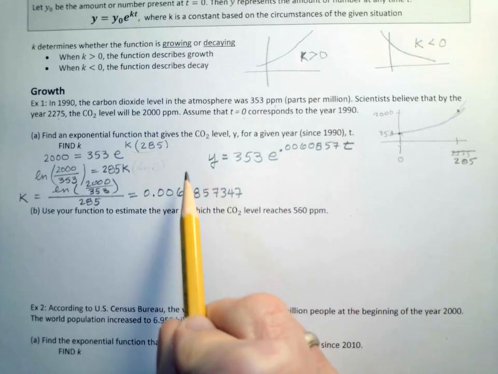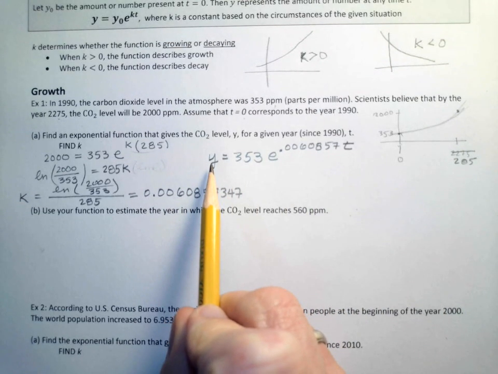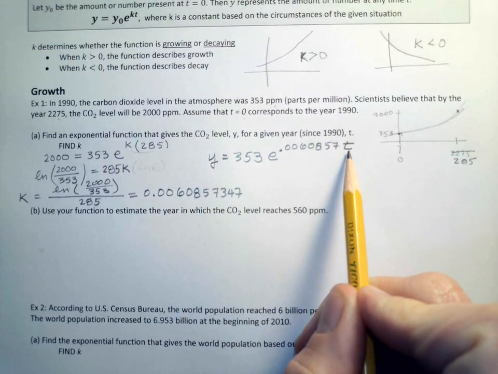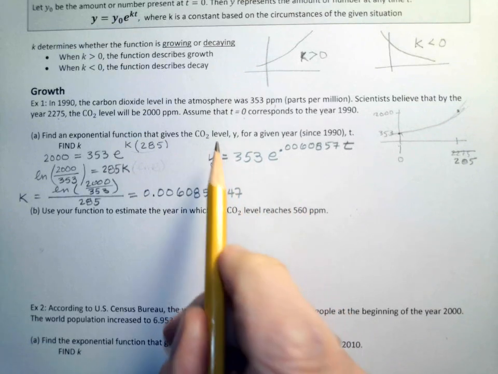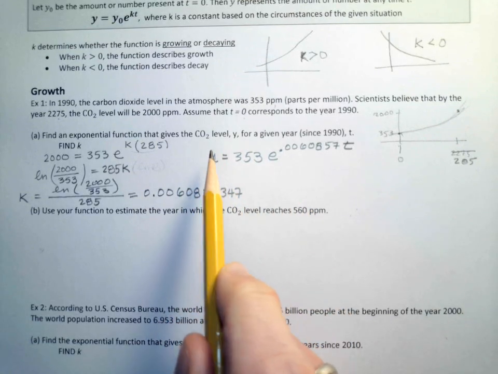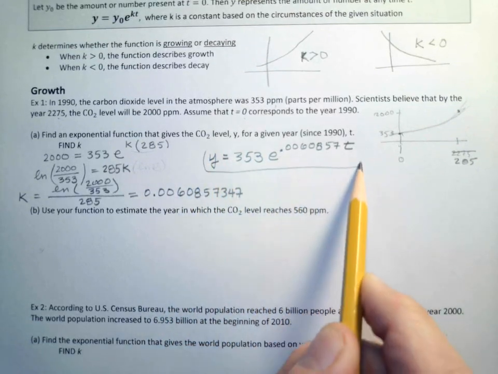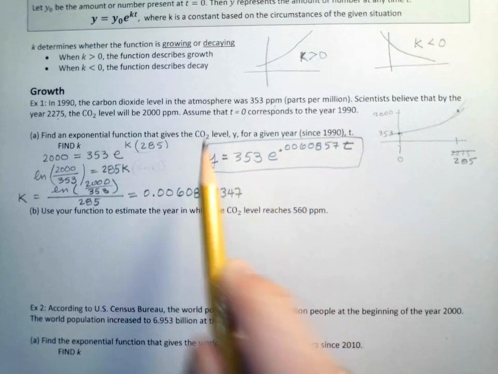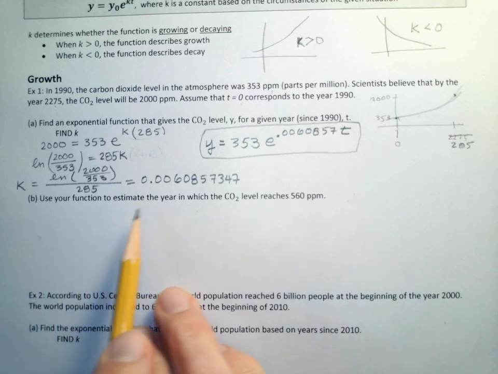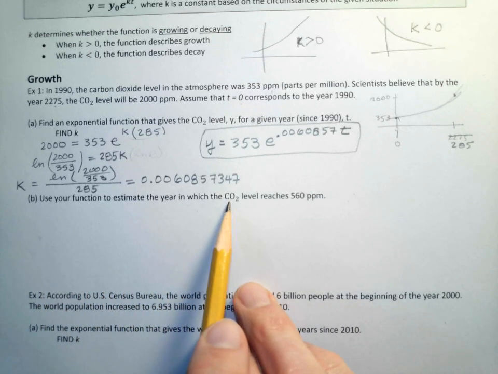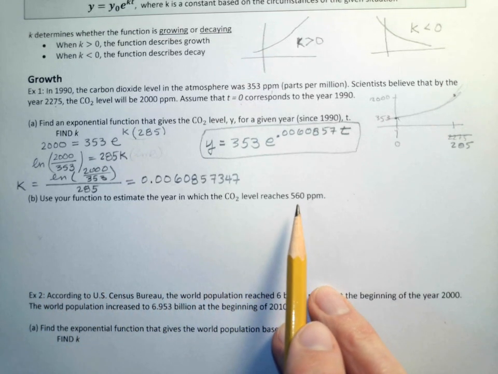Okay, so if we want to know our final amount at some later date, we can just put that year, the years since 1990, in, and we can use our function to calculate it. So in this part, they were just asking us to find that exponential function, and that's it. All right, and then part B says, use your function to estimate the year in which the CO level reaches 560 parts per million.